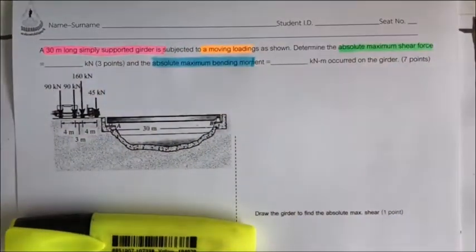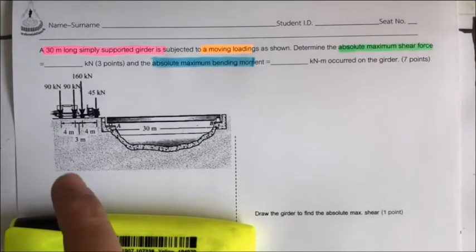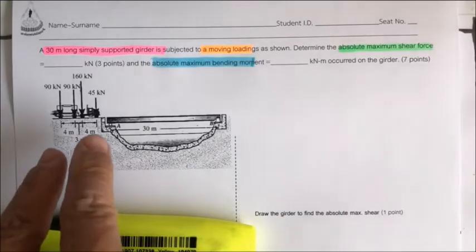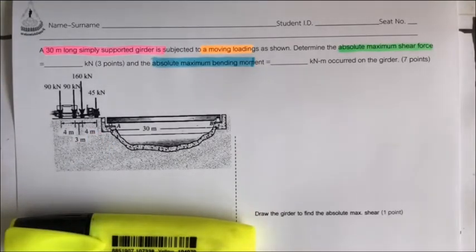The moving load in this problem is a big one. It has four point loads acting on the wheels of this vehicle, and it's going to pass over the 30-meter girder of the bridge.